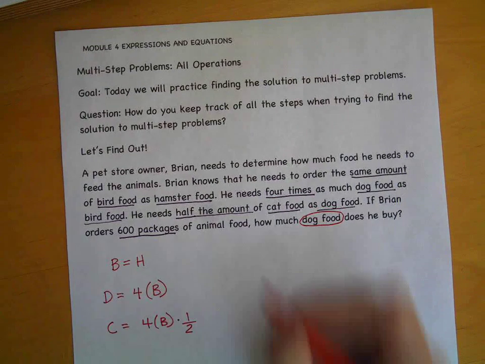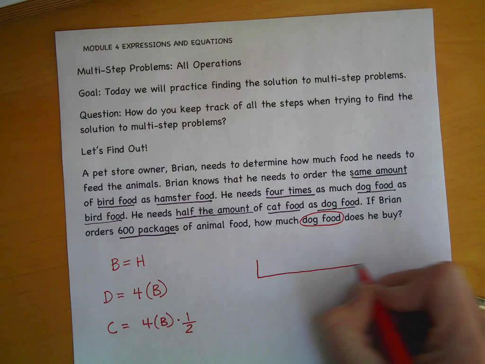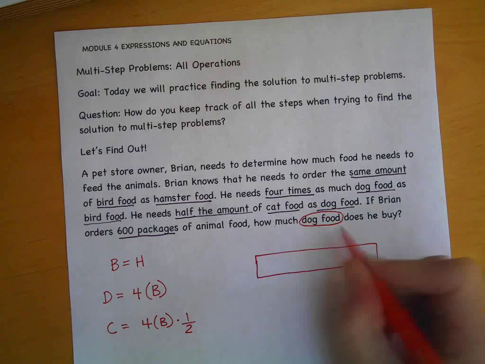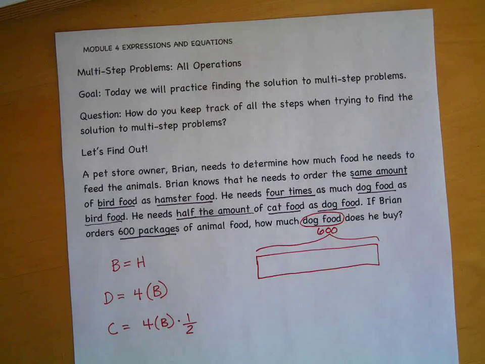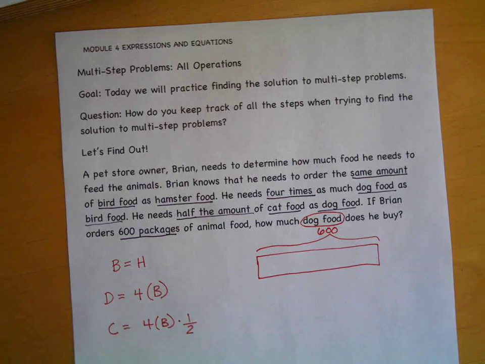Okay, so using tape diagrams, it's really helpful to see. We know that the entire amount of food that he buys is 600, okay? And then we know that out of those 600 packages of animal food, we're really looking for dog food. And we know that cat food is half that of dog food, and we know that dog food is 4 times the bird food. And then we know that the bird food is the same amount as the hamster food.